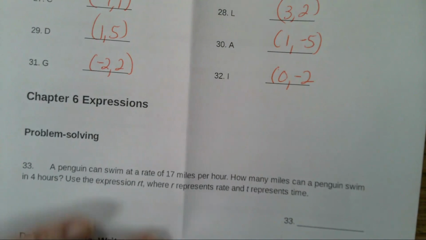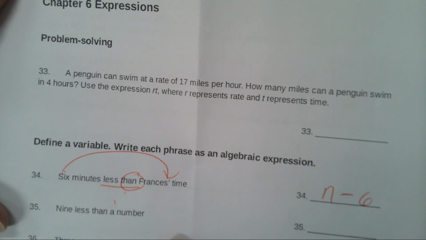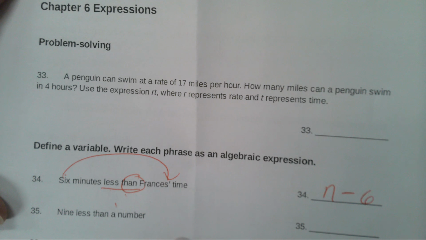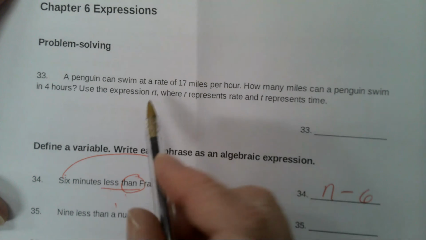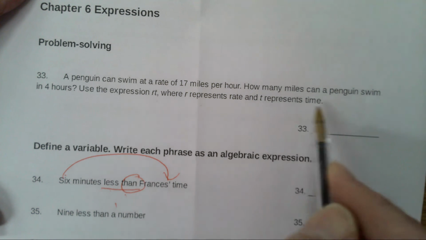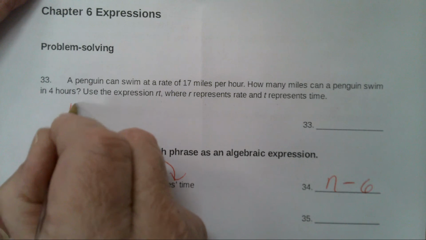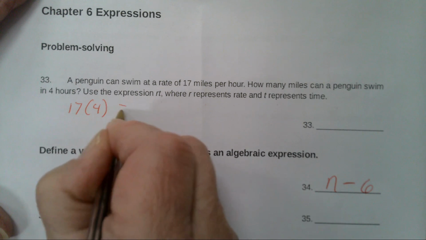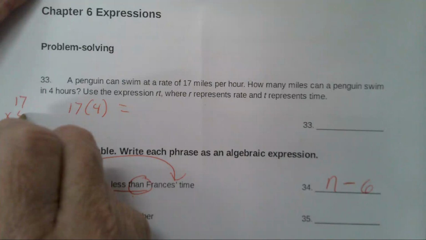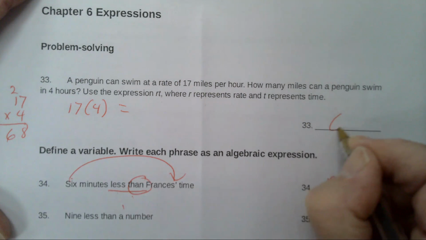Okay, now let's go to number 33, the problem solving. A penguin can swim at a rate of 17 miles per hour. How many miles can a penguin swim in 4 hours? Use the expression R times T, where R represents rate and T represents time. Okay, so you're just going to take 17 times 4. 8, carry a 2, and the answer is 68 miles.